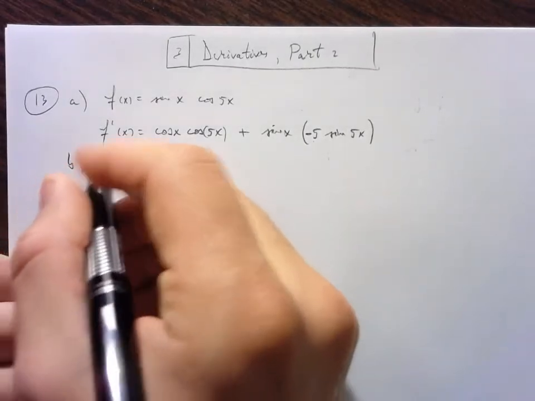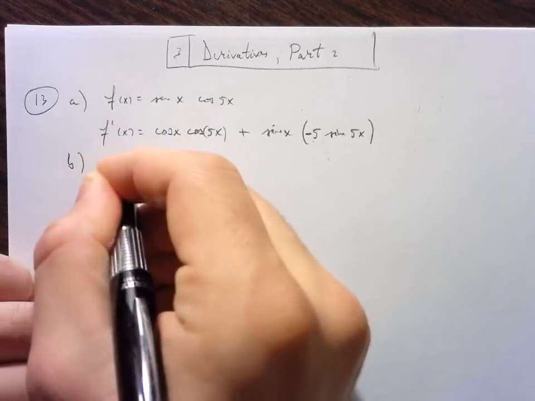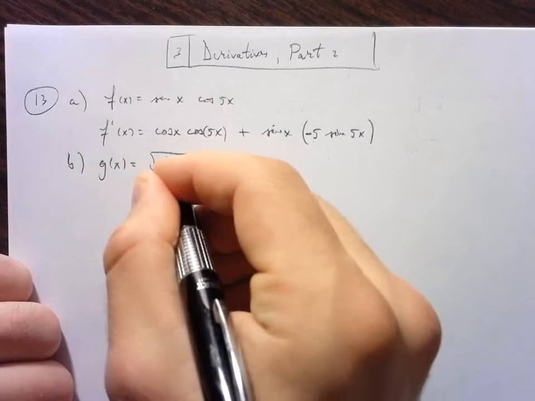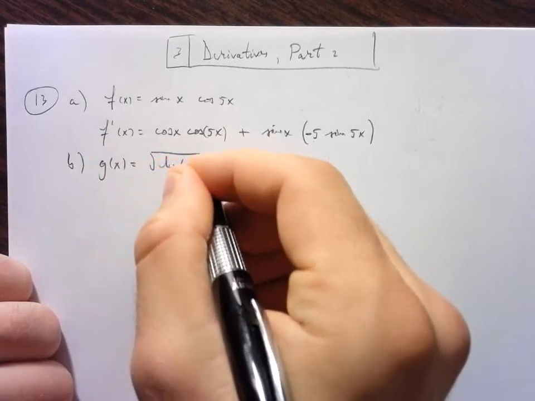For part B, we're looking at the function g of x equals square root of natural log x minus 4.